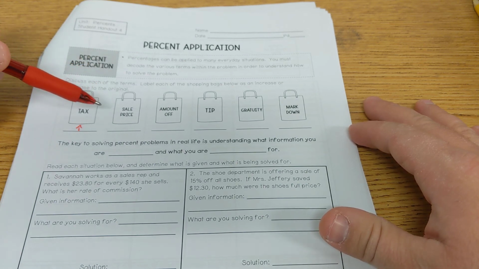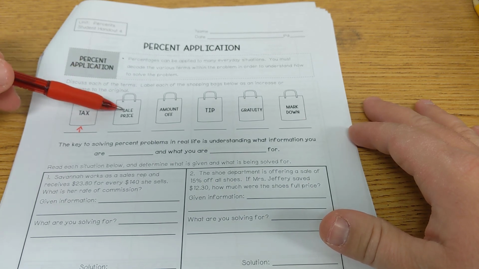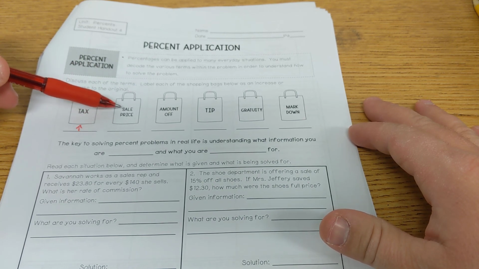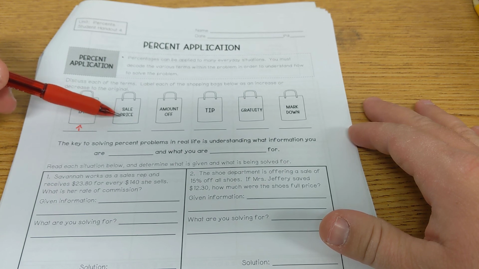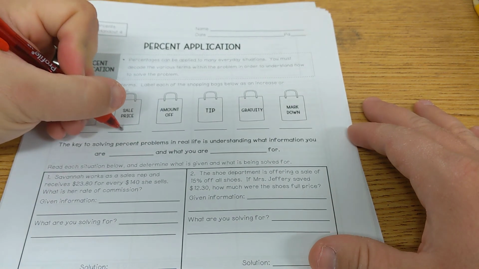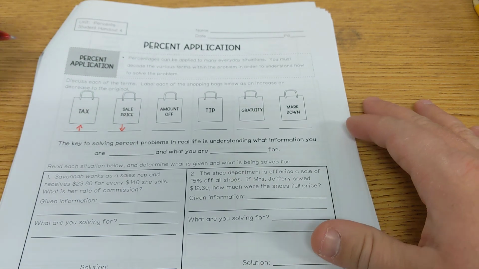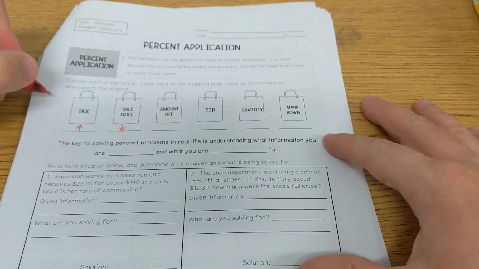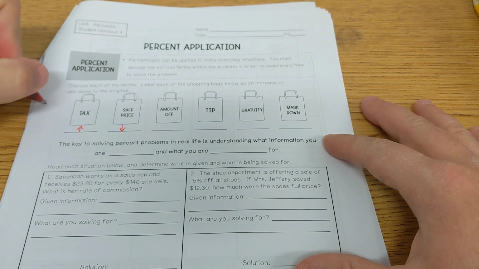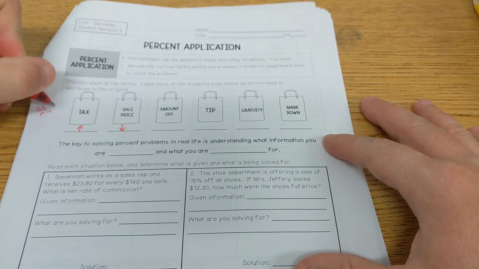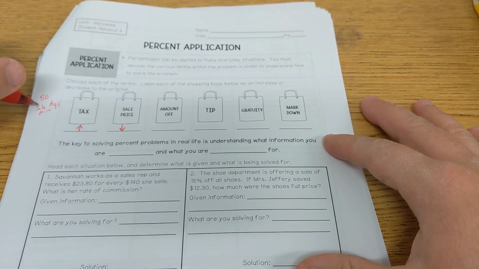Sale price. If it's on sale, what is the cost of it on sale? That's a decrease. If you went out into a store wanting to buy a coat and it's $50, but it says sale price $45, that's a decrease.